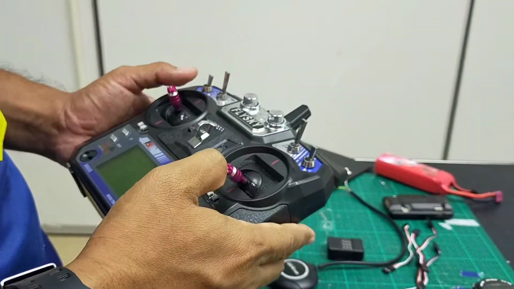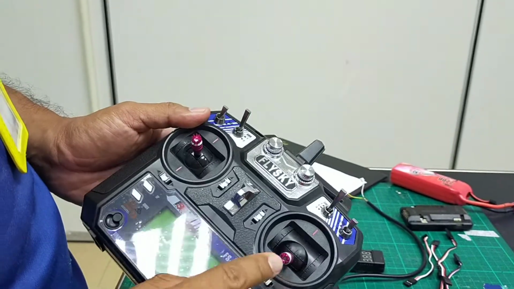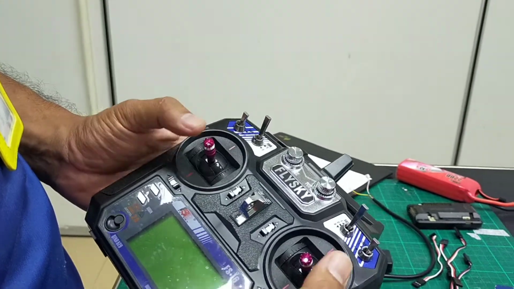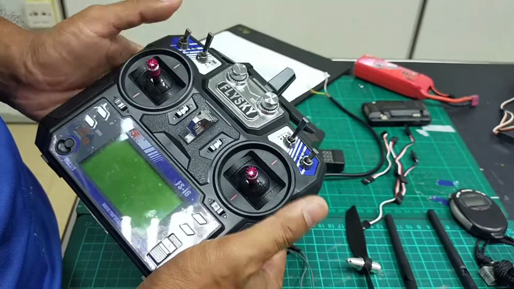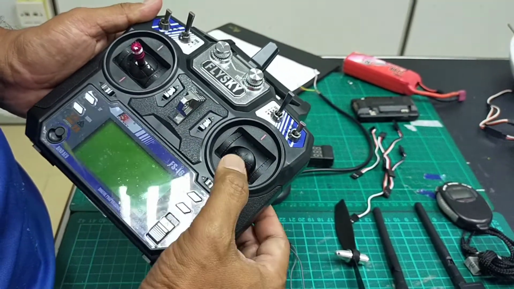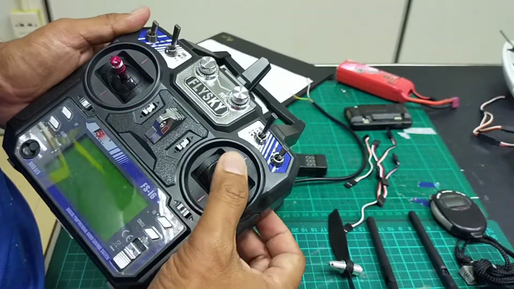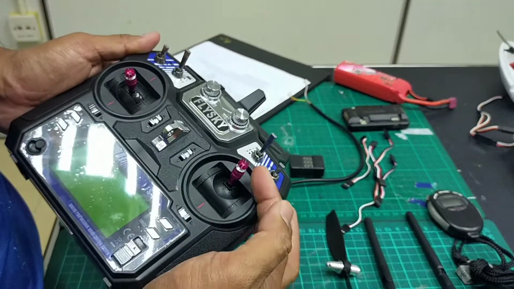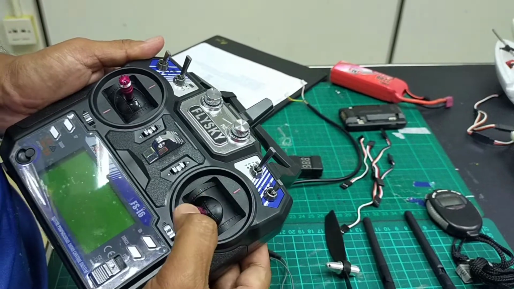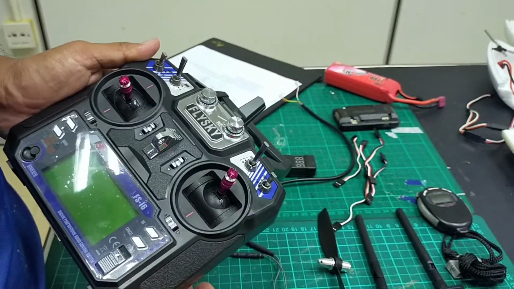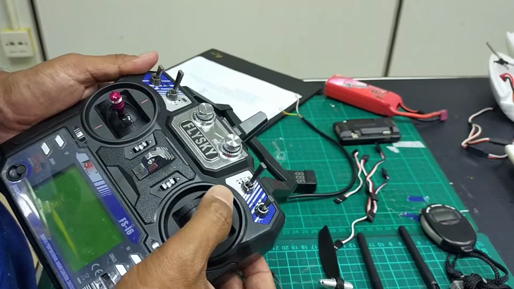This is a mode 1 transmitter. You can see there's a difference between these two sticks. This one will move to the center if we release it, right? But for the right stick, if we push it to the bottom and release it, it will not move to the center. Even if I move it upward, it will not move to the center. This is intended for the throttle, minimum throttle, maximum throttle. The throttle will not go to center for airplanes, it moves between minimum and maximum.